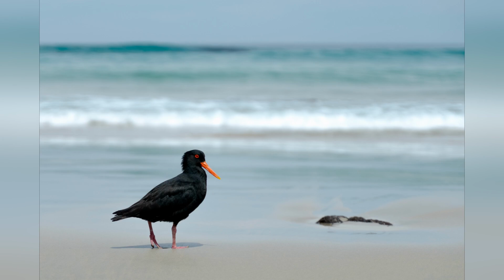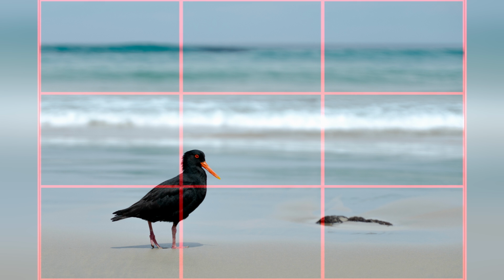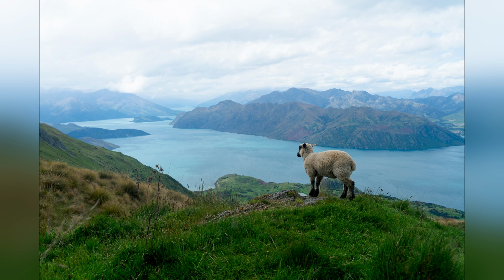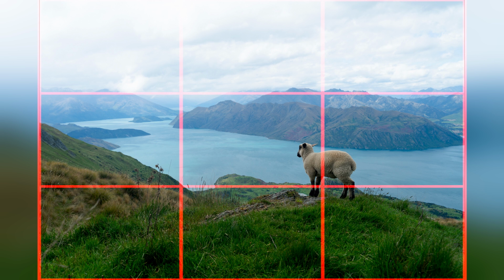The rule of thirds is a very common and very popular compositional technique. It pretty much divides your frame up into a 3x3 grid. You'll notice on your phone that you can actually bring up a 3x3 grid. This is what it's for. So to use the rule of thirds, you need to place your subject on either the vertical or the horizontal lines of the grid. You can also place them on the points of intersection.